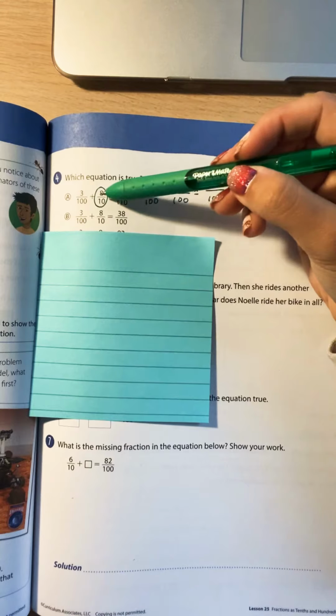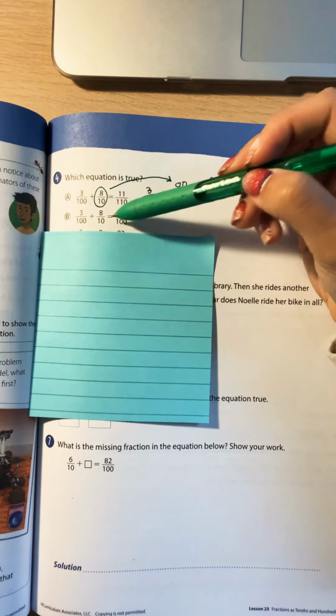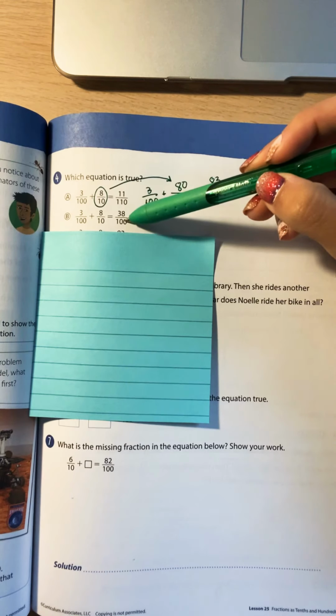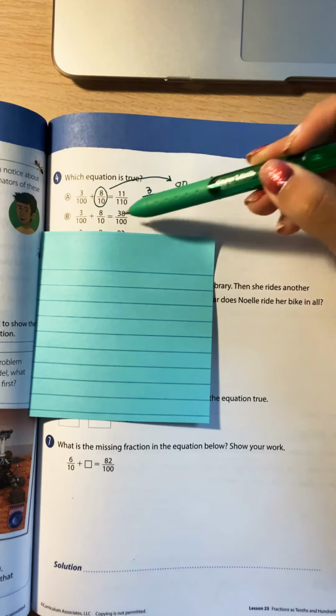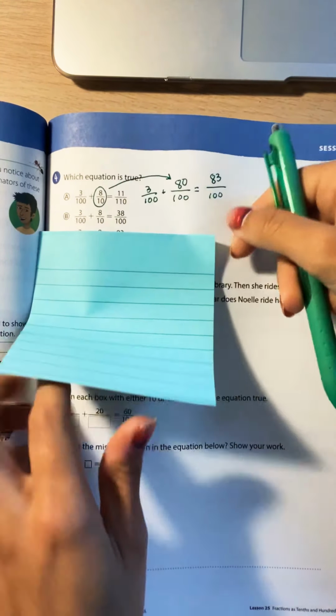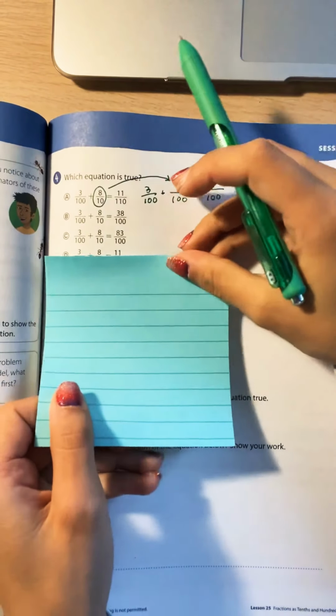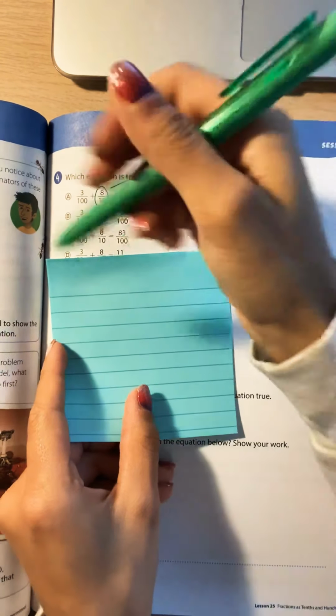Oh, same equation. 3/100 plus 8/10. And this time they got 38/100. But we said it was 83/100, so that one's not right either. Next. 3/100 plus 8/10, same equation, 83/100. 83/100. Hey, look, that one's right.